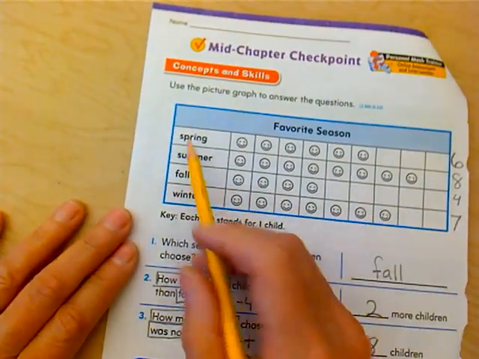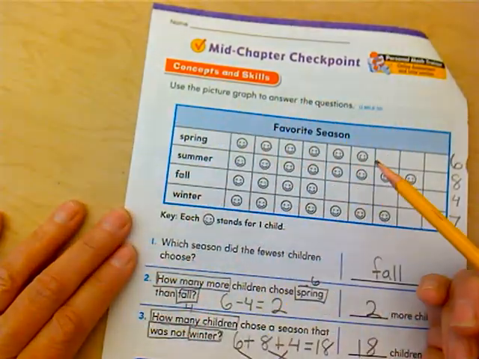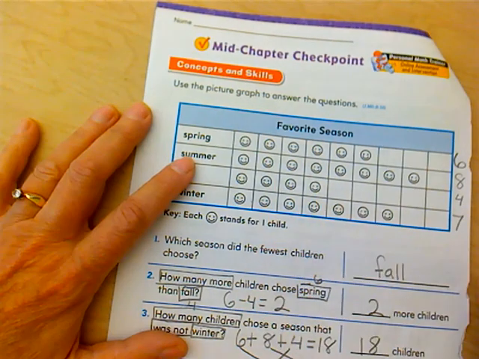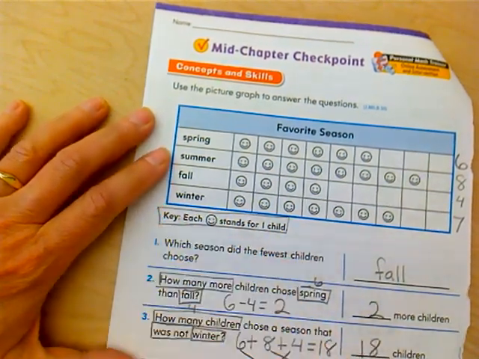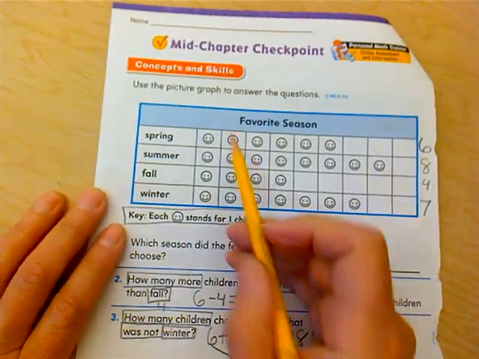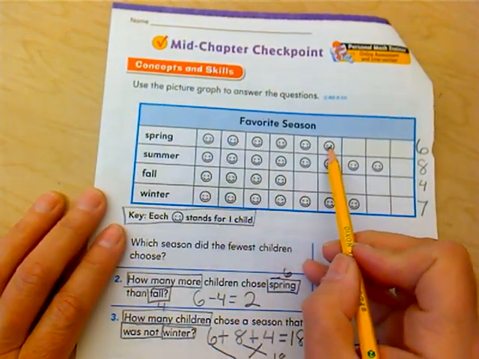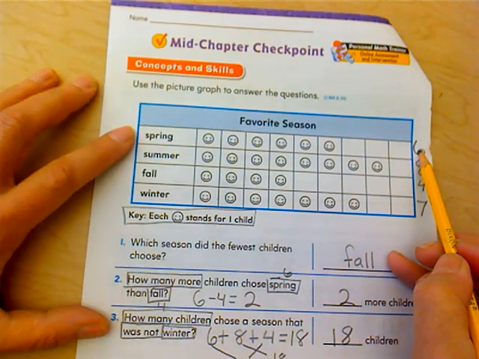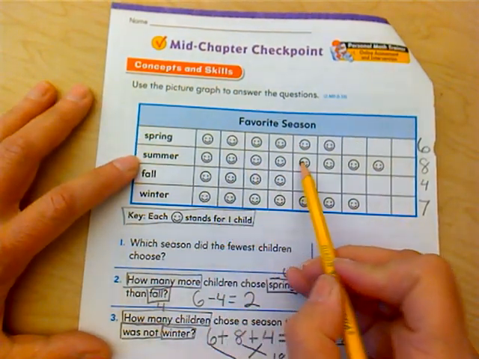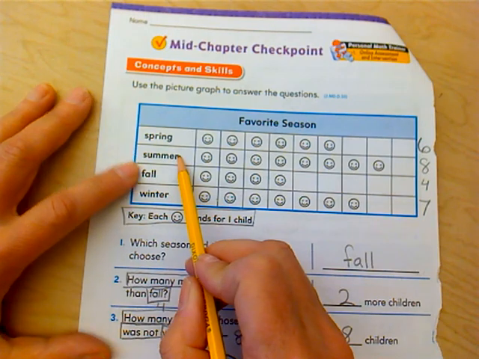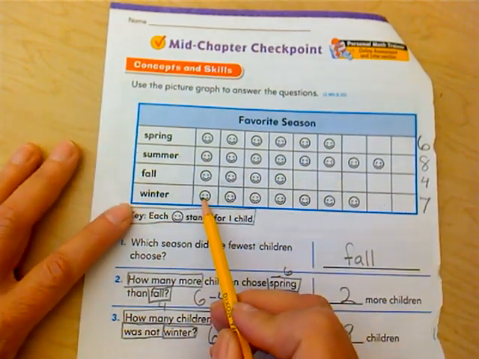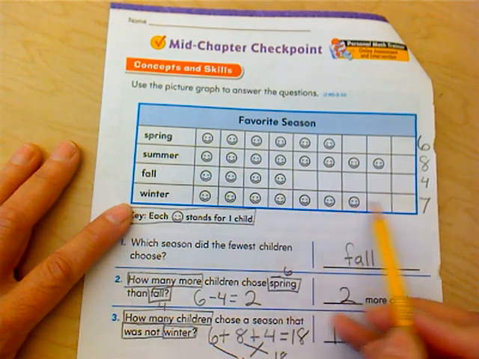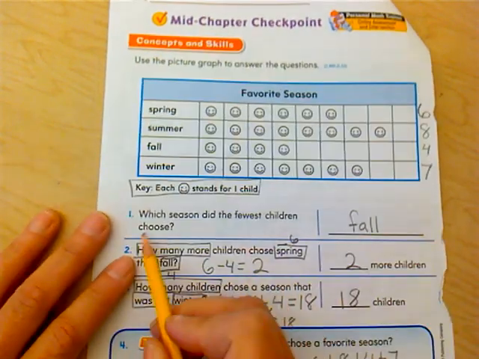Here is the mid-chapter checkpoint. So we're going to use the picture graph to answer the questions, and we're talking about children's favorite seasons. And of course, each one of those smiley faces stands for one child's vote. 1, 2, 3, 4, 5, 6. So there were 6 who liked spring. 1, 2, 3, 4, 5, 6, 7, 8 children who liked summer. 1, 2, 3, 4 children who liked the fall. And 1, 2, 3, 4, 5, 6, 7 children who liked the winter.